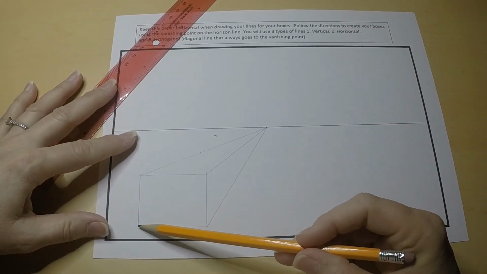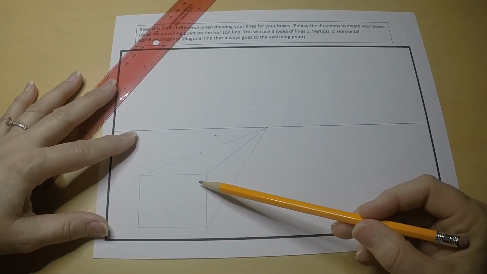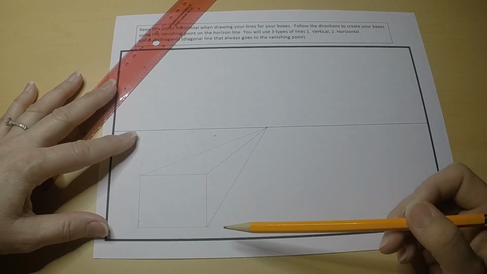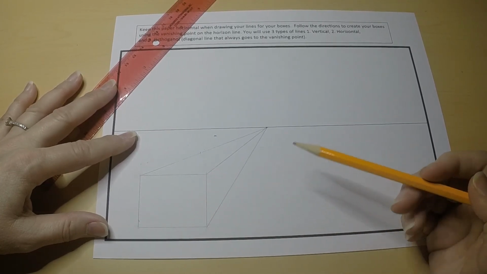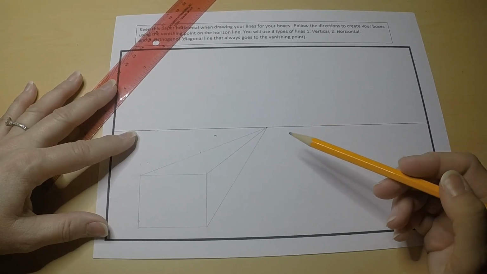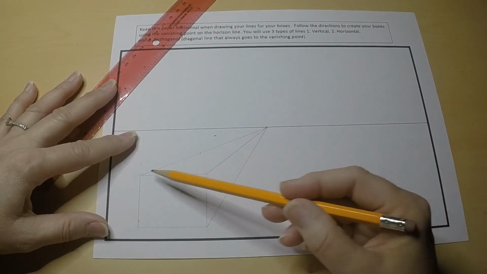So we never draw through our box as we are drawing this, or through our rectangles. So be sure not to draw from a corner that would go actually through your rectangle. So that's step 2, orthogonal lines.